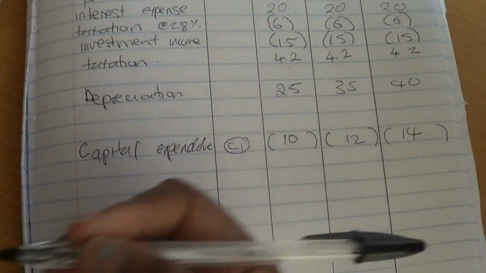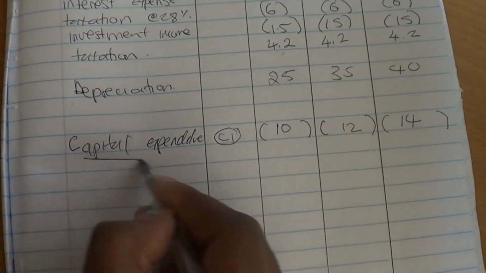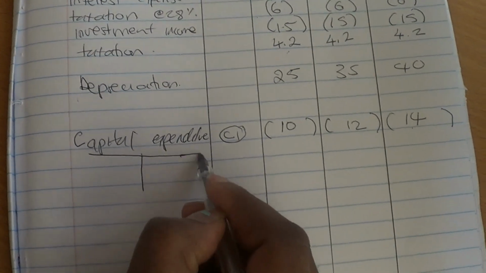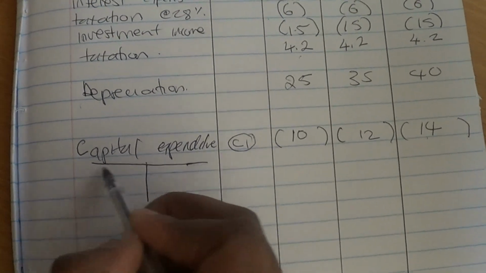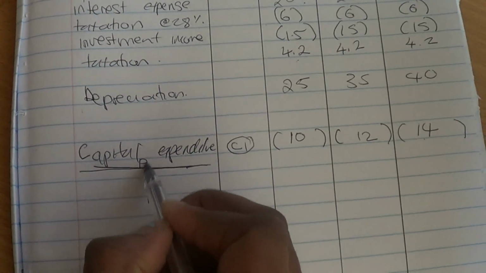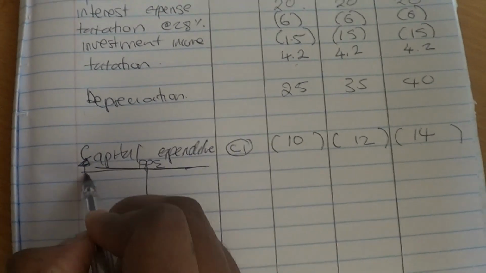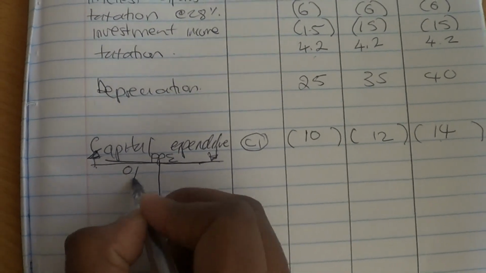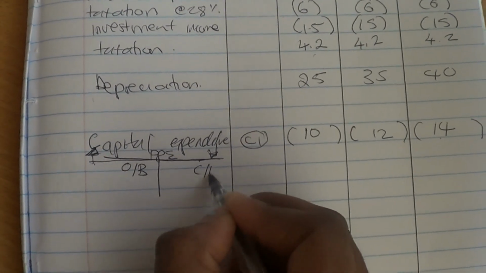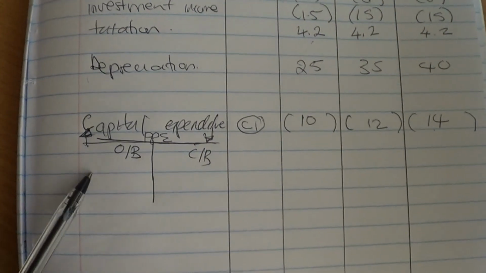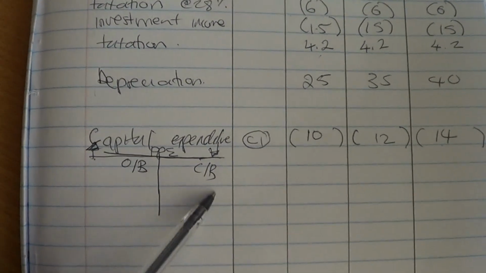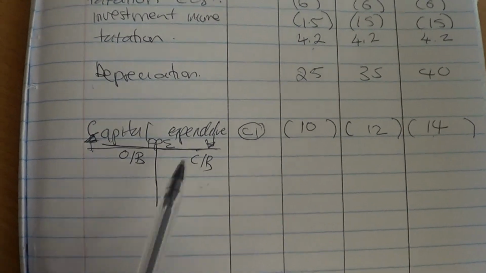But it is also important to note that you might be given a statement of financial position, and in that case you have to draw a T account. That's what I do, and you must remember that PPE goes up on the debit side and goes down on the credit side, and that means that you need to put your opening balance here, your closing balance. If there were additions, you add them here. If there were disposals, they come here.